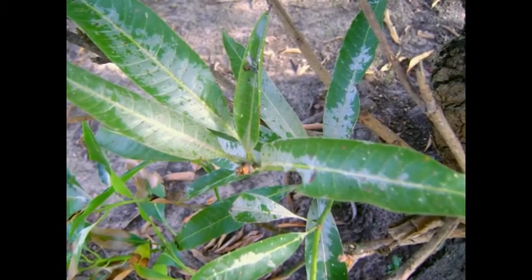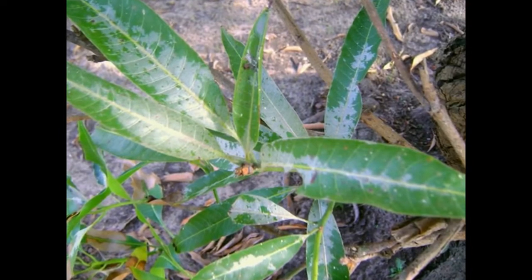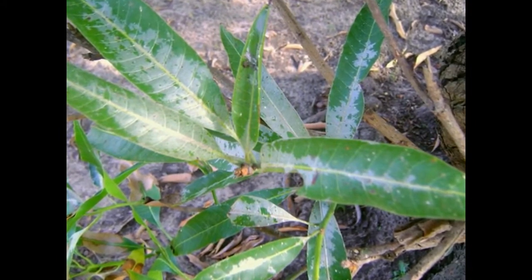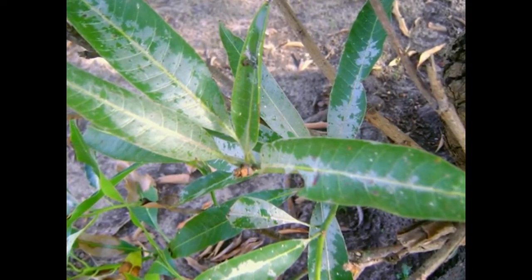Initially, young fruits are covered entirely by the mildew. Fruits may remain on the tree until they reach marble size, and then they drop prematurely. Infection is noticed on young leaves when their color changes from brown to light green.